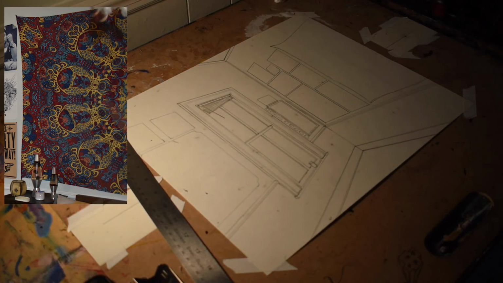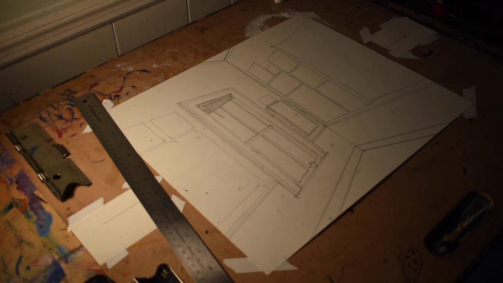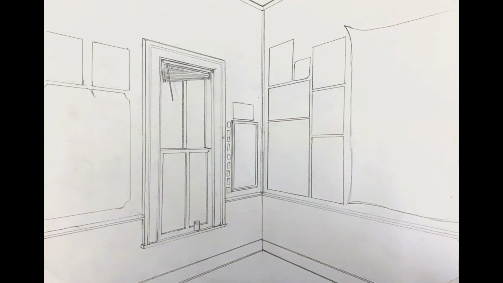Once you have everything that's square or rectangular shaped on your walls, you're ready to move on to the next step.